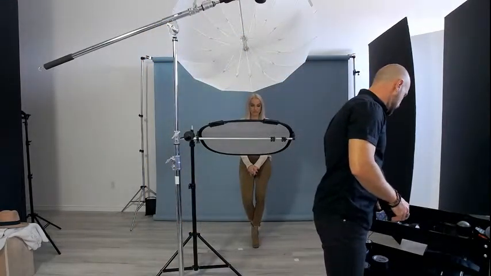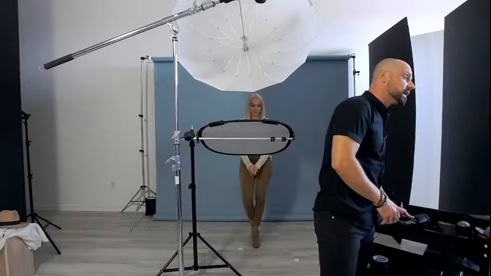Awesome, guys. So let's go through the second setup. And for this one, I want to use 2 lights. So we're going to grab another Profoto A10, and we're going to use that. What I want to do for this one is a fill light that's again nice and big and giving me a lot of fill, and also a main light that's a little bit on the harder side.